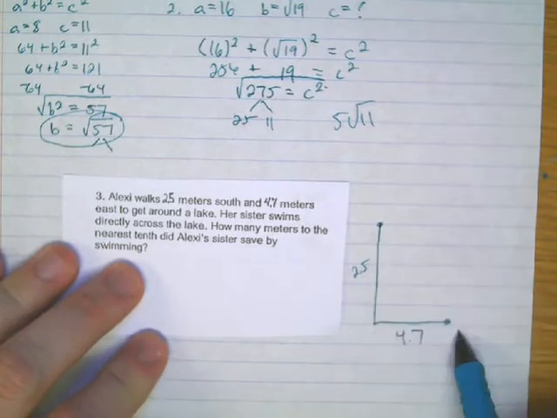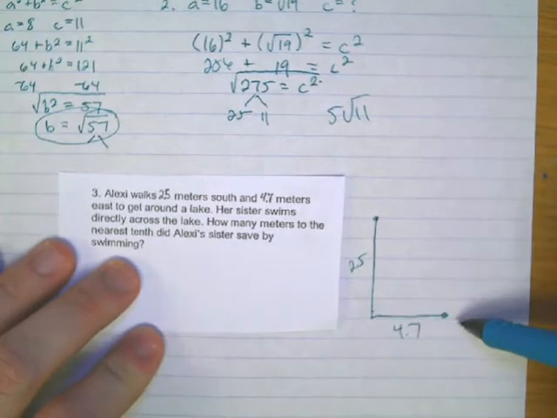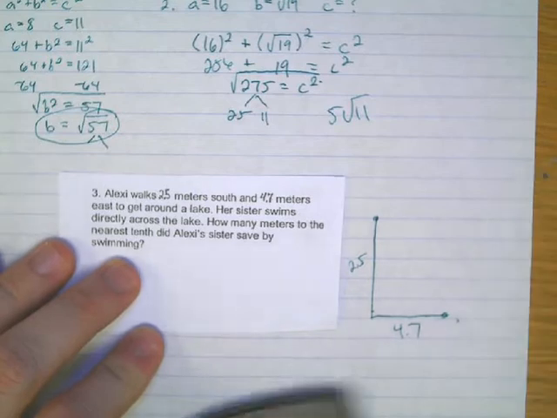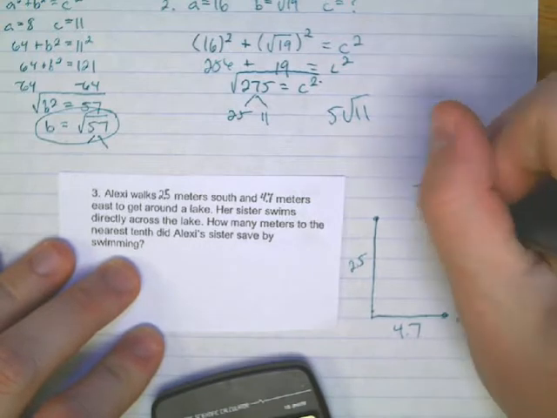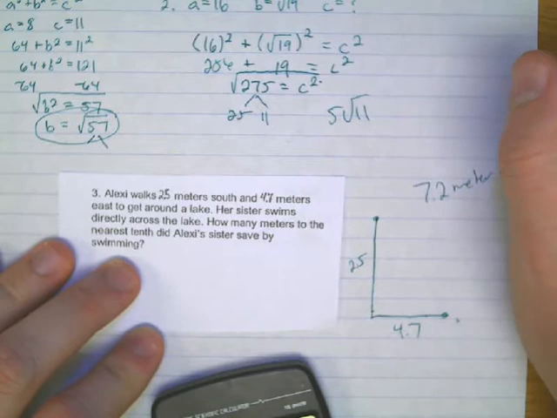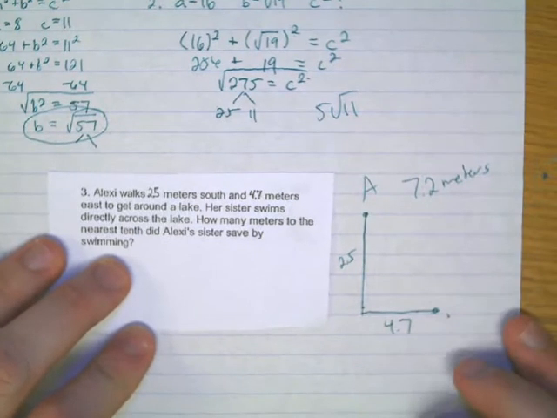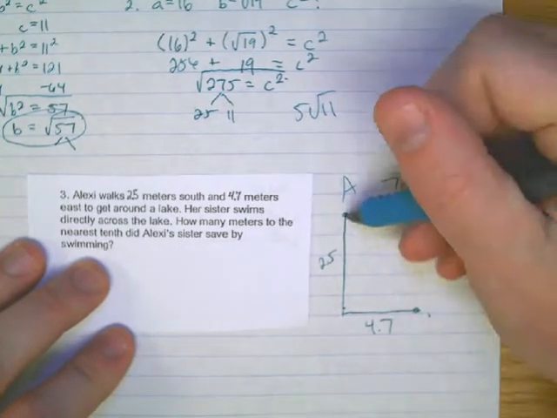How much did she walk? She walked 2.5 down and 4.7 over. So she walked a total of 7.2 meters. So that's Alexi. Well, her sister decided to cut some corners and just swim across the lake.